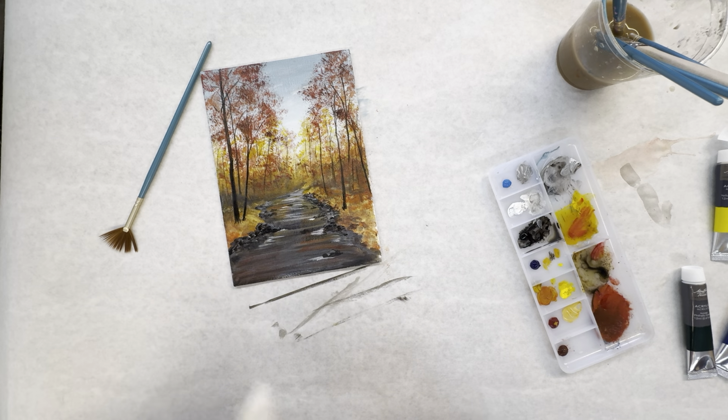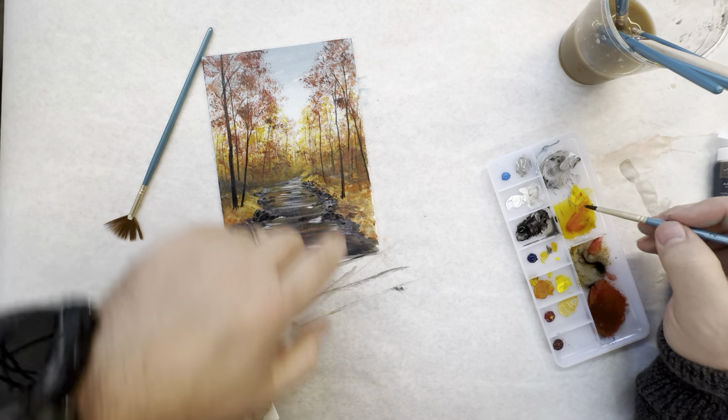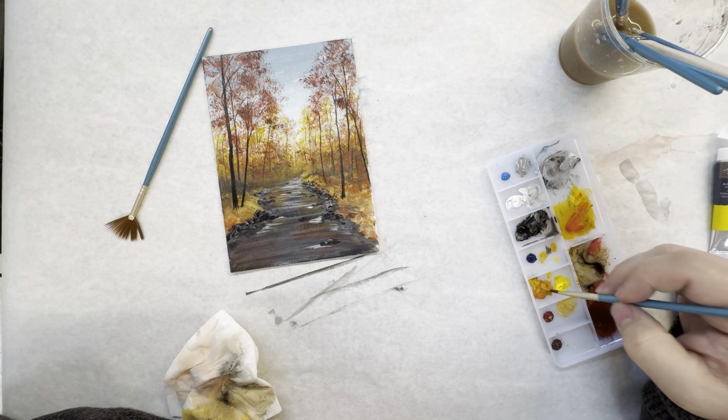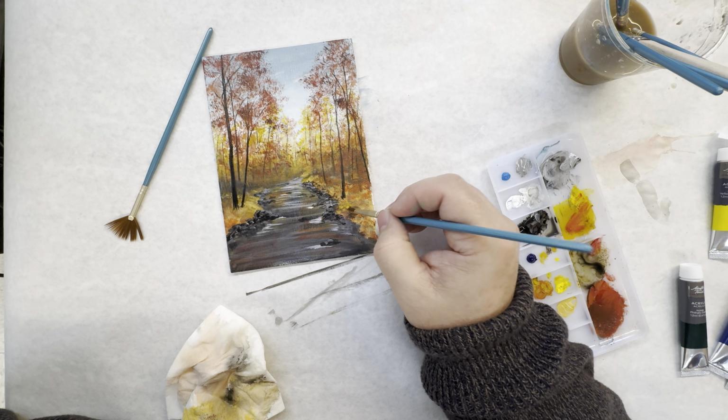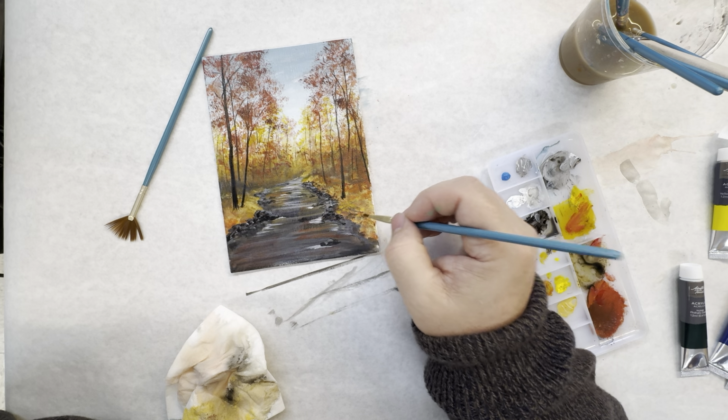Okay. All right, now I'm gonna work on some of my foliage right over here. Gonna bring some texture to it.